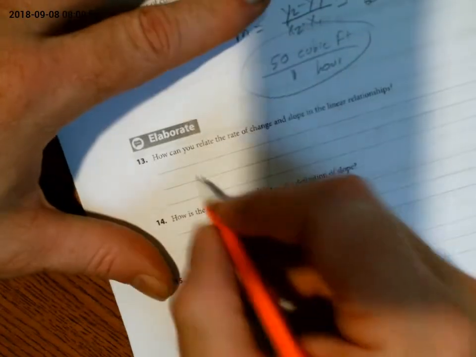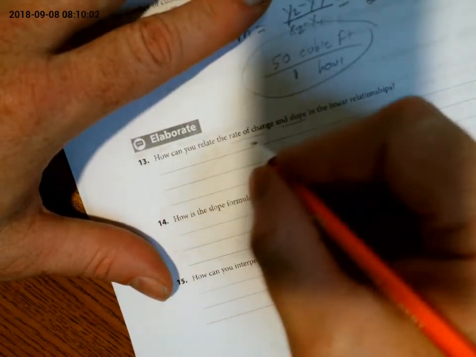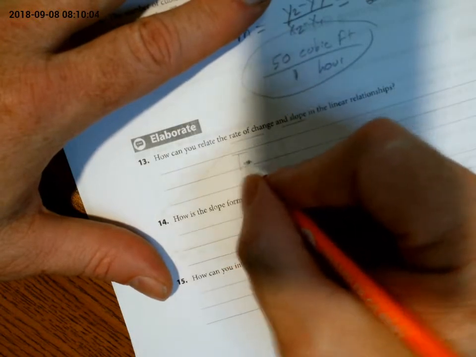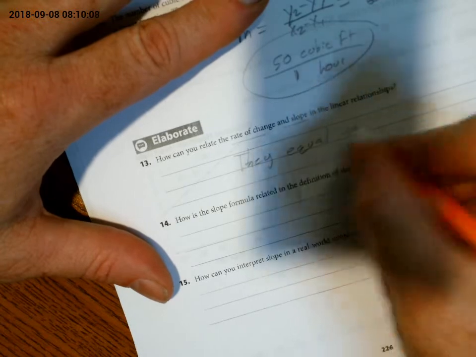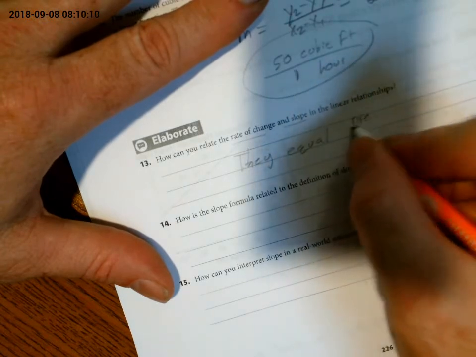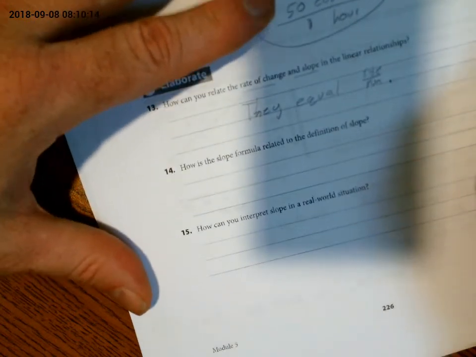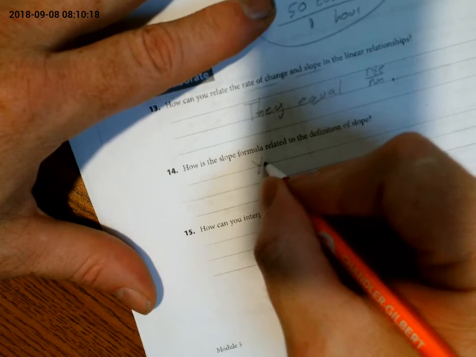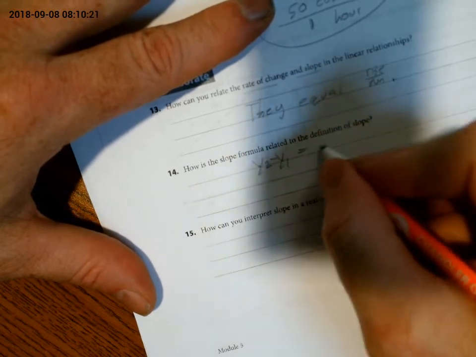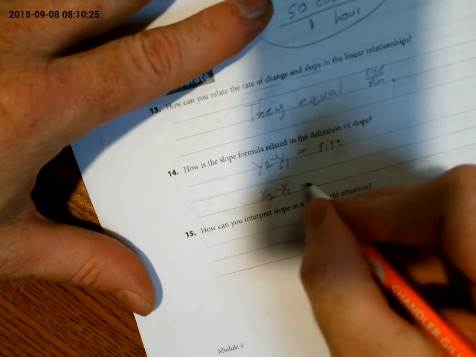How can you relate the rate of change and the slope in a linear relationship? They equal rise over run. How's the slope formula related to the definition of slope? y2 minus y1 equals rise. x2 minus x1 equals run.